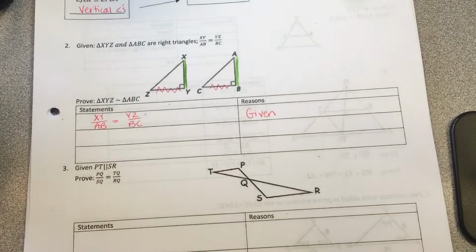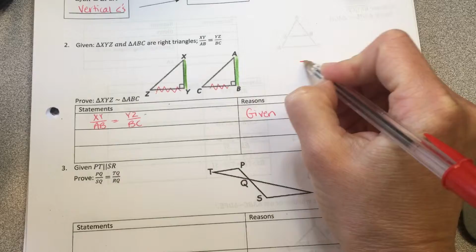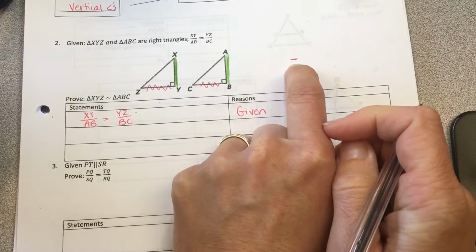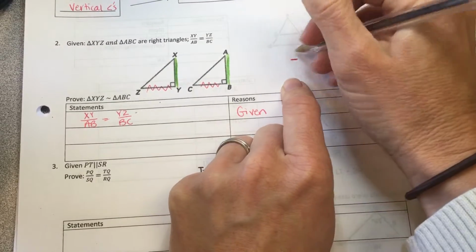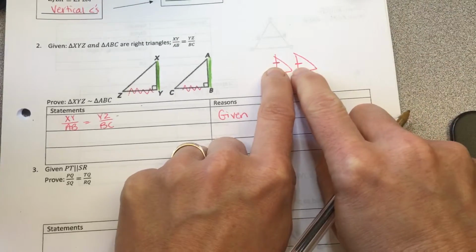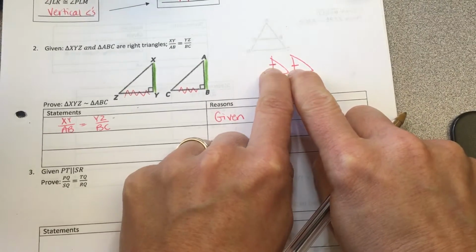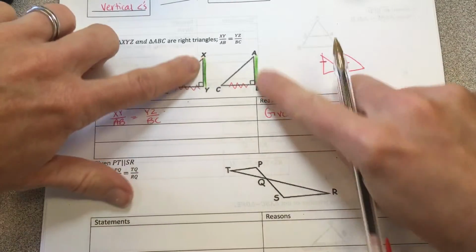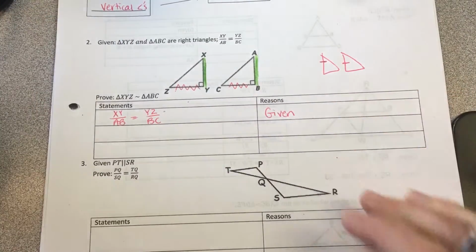Notice I didn't use one of these hash marks. Remember how we used to use those? Like if we had 2 triangles, we would mark them with that. What does that mean when I mark it like that? They're equal. So I didn't do that. I was just doing colors.